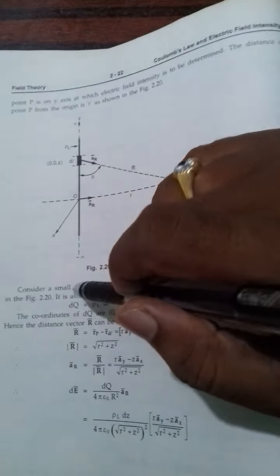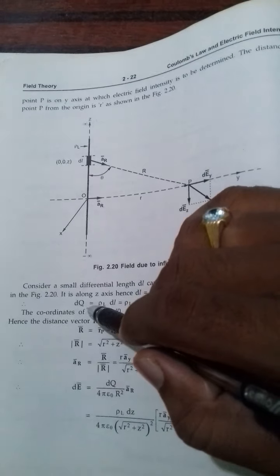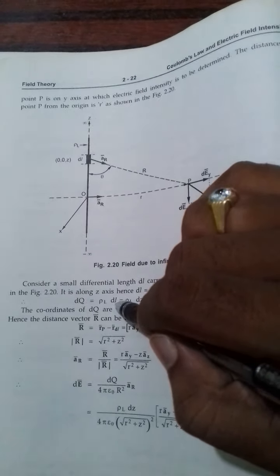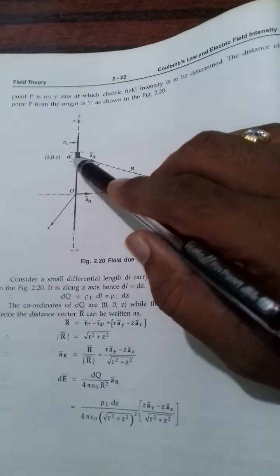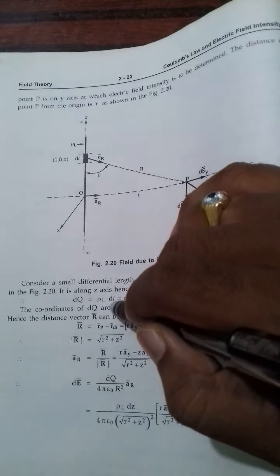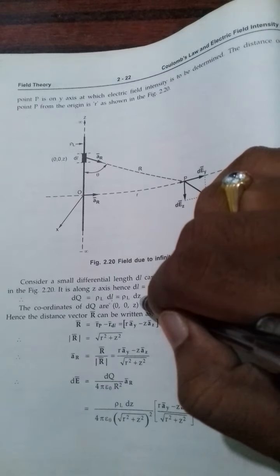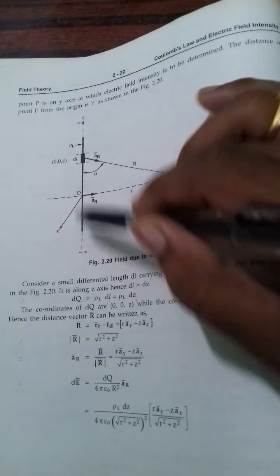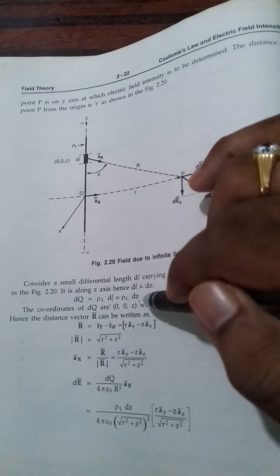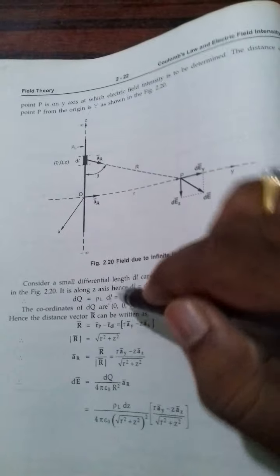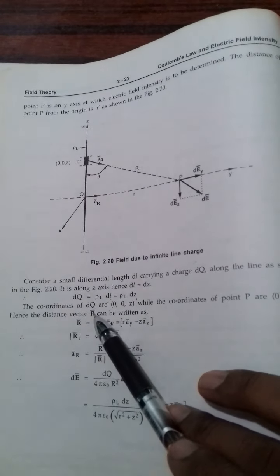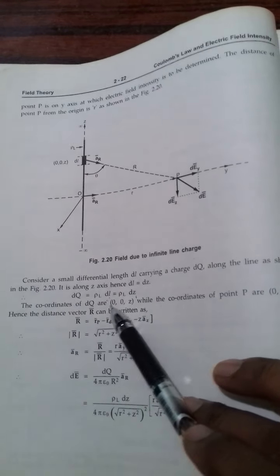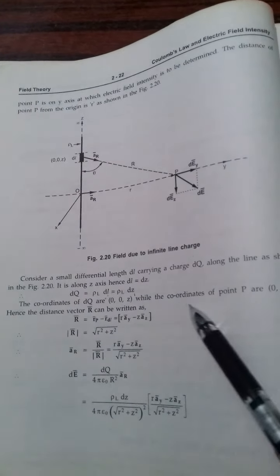Now the charge present in the differential element is equal to rho l dl, because dl is the length of that differential element and rho l is the line charge density, so rho l into dz, since that infinite charge is placed along the z axis. The coordinates of the differential charge element are 0, 0, z.